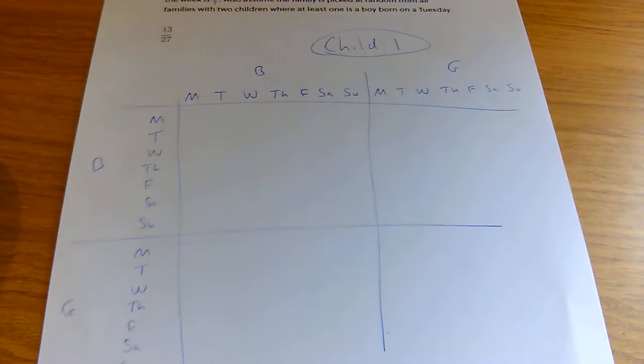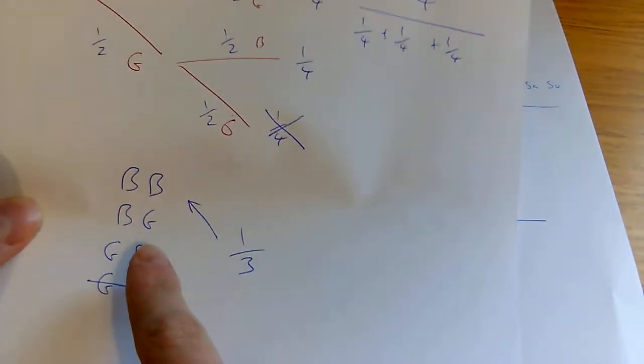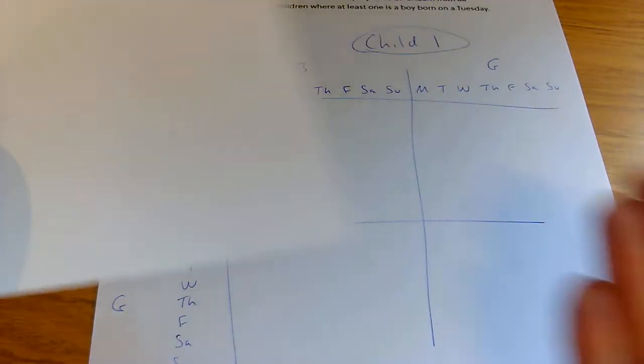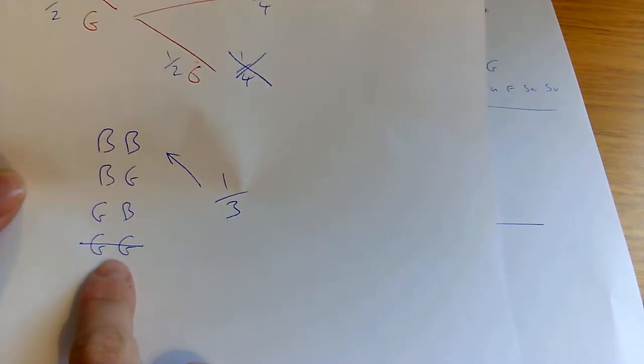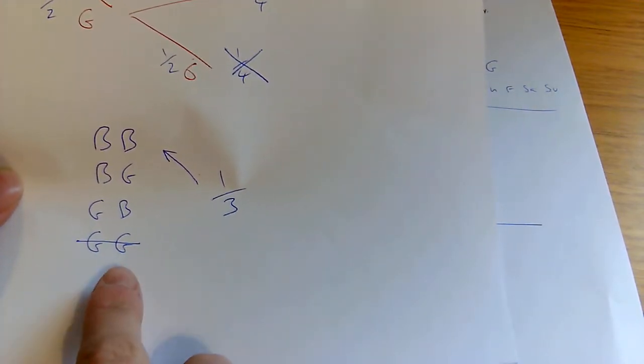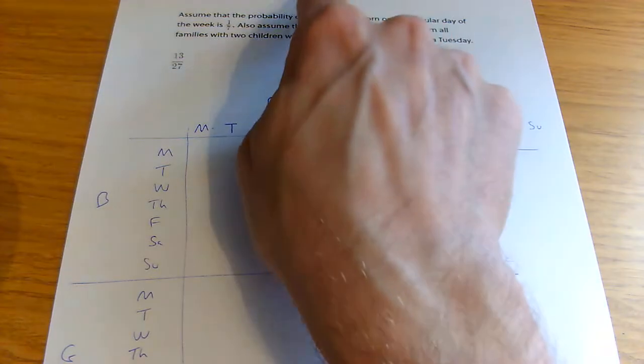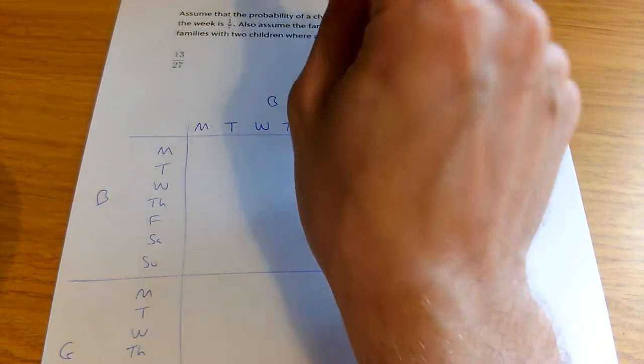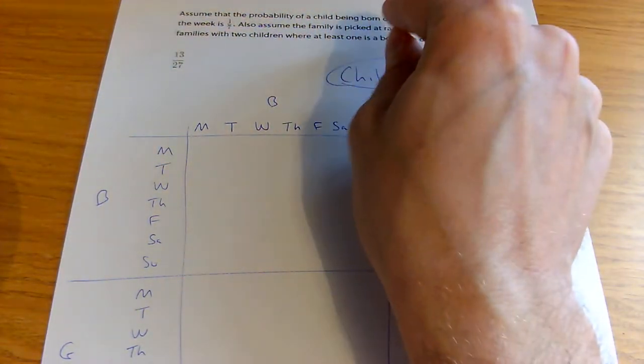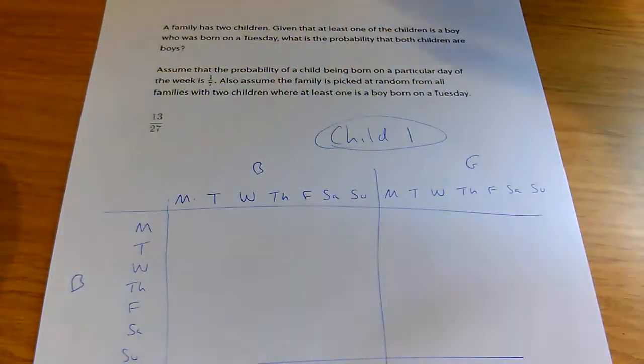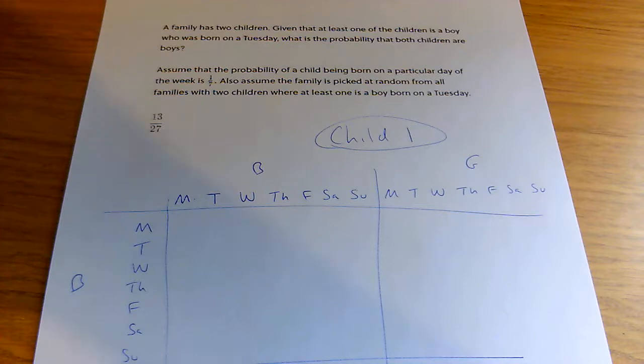Okay, let's do the crossing out step now. So we are doing the same thing as this. It's just we've got new information now, but it's the same idea. Before we had to cross out any that were 2 girls. Now this one, we're going to cross out anything that isn't a boy born on Tuesday, because that's what's been given. At least one of the children was a boy born on Tuesday. So anything that doesn't have that in it isn't allowed. So rather than crossing out, because there's a lot of crossing out, I'm just going to highlight what we are actually allowed to use now.